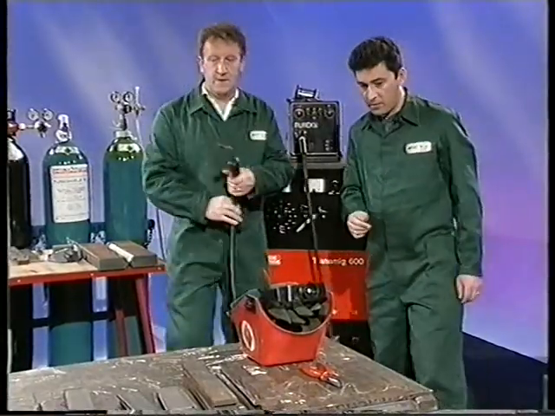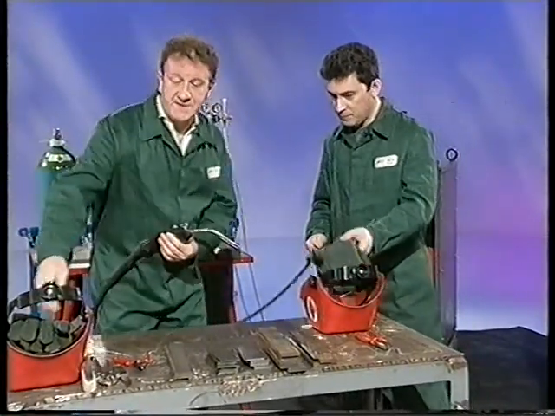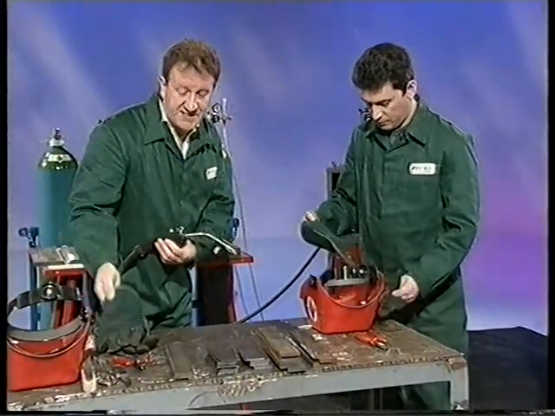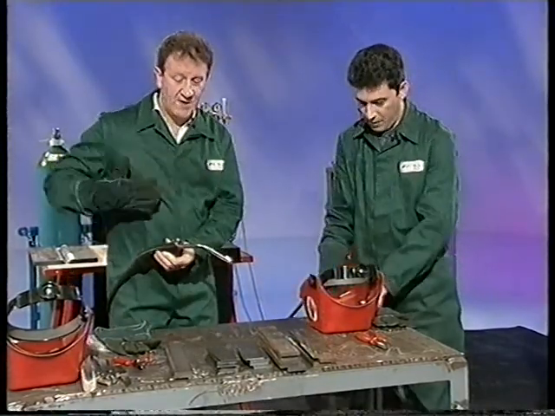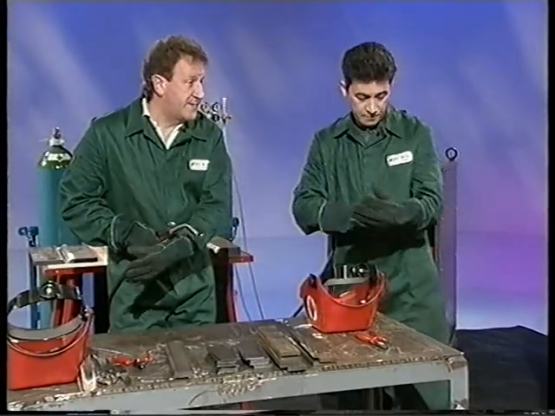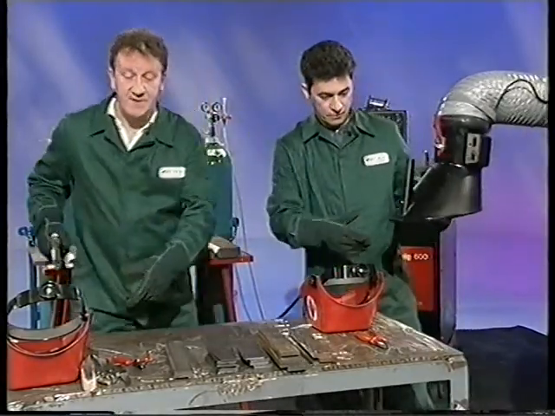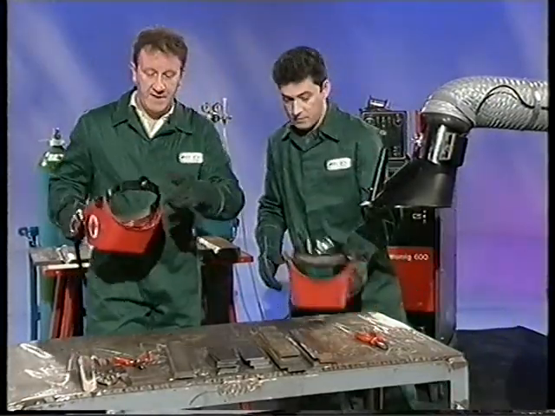Right, we've obviously got the protective clothing on, Mel. Yeah, welding's emitting heat and radiation. We've got to protect the skin from burning. We're also wearing head shields and quite thick leather gauntlets. Yeah. Welding can also give off fume, so we'd always recommend the use of fume extraction, such as the local one that we have there. Right, power that up.